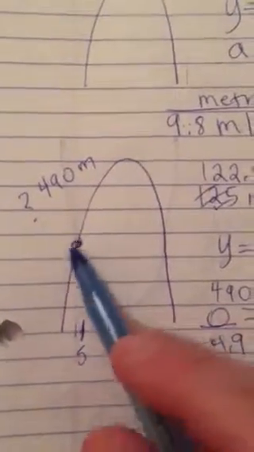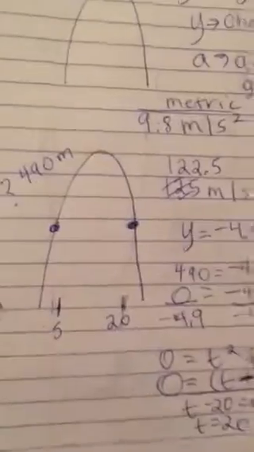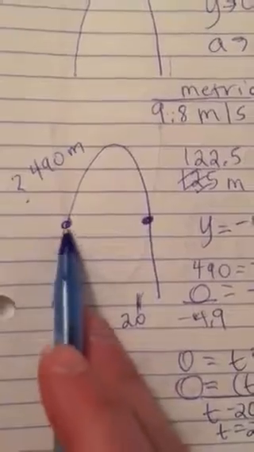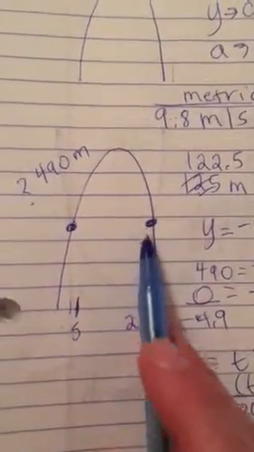So what's going to happen? After 5 seconds, really, our rocket will reach a height of 490. But the problem still has some ways to go. And when it gets to the equal but opposite location, which is 20 seconds away, so 20 seconds after the launch, it's going to come back down and be at a height of 490.